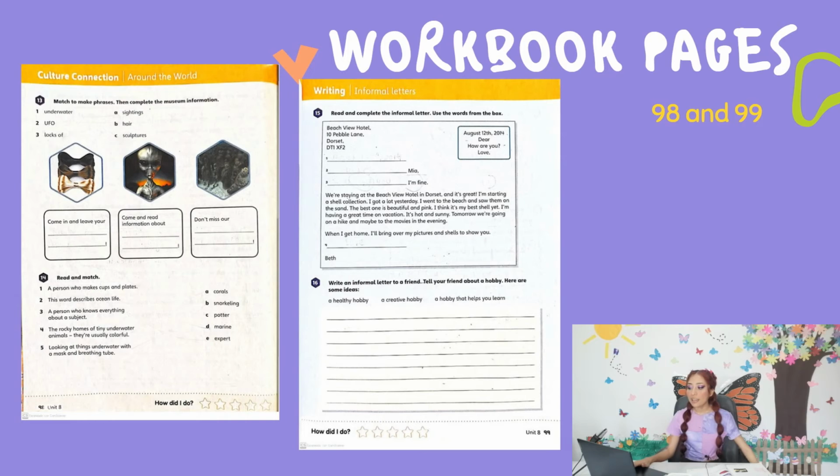Okay, and then we did workbook pages 98 and 99. These activities were really easy. If you haven't sent this to me, if you haven't done this, okay, you're just in time. You can do it today, you can do it tomorrow, but please try to send it this week, okay?